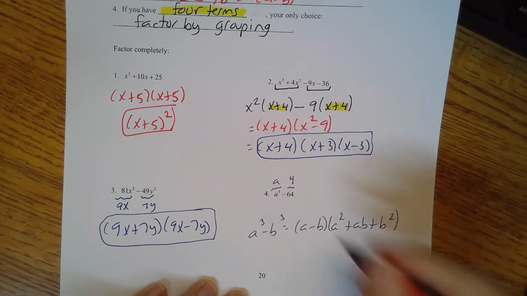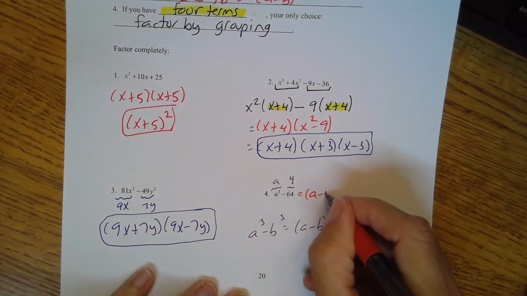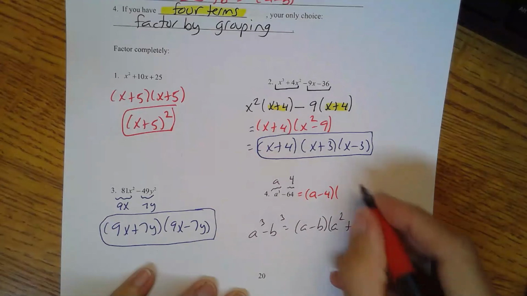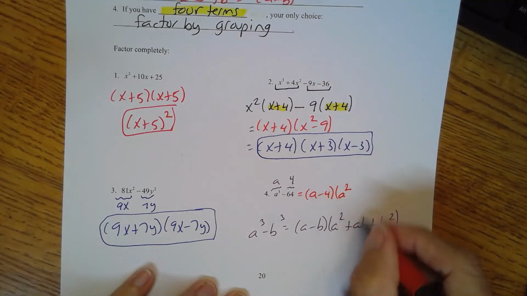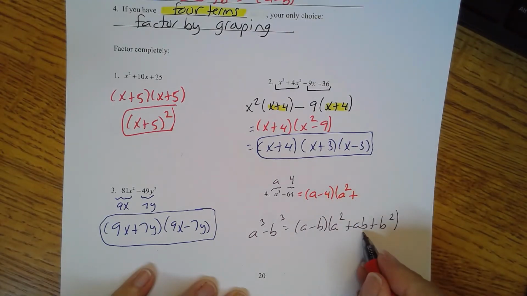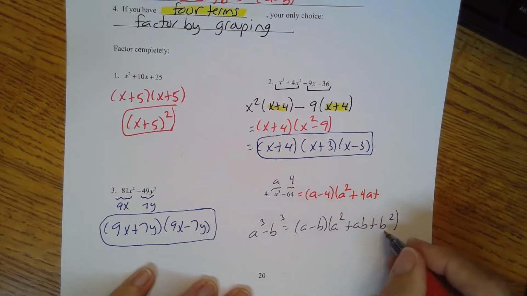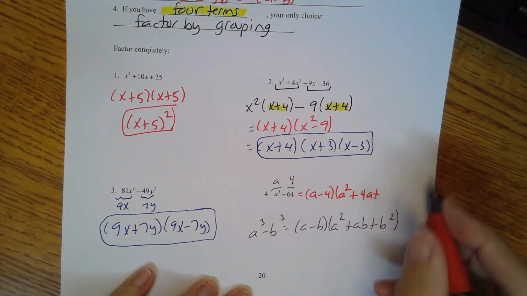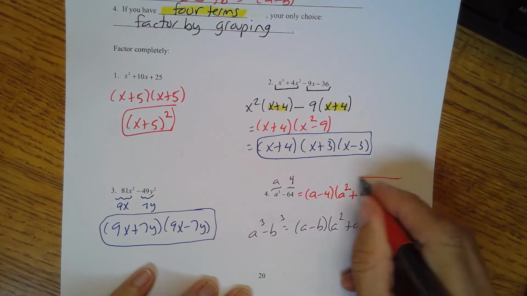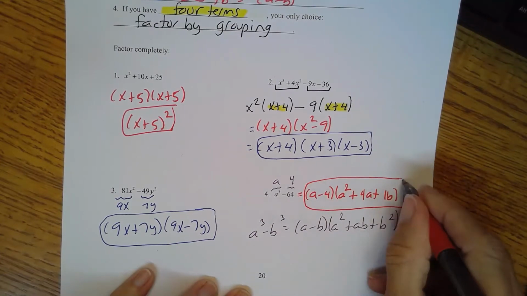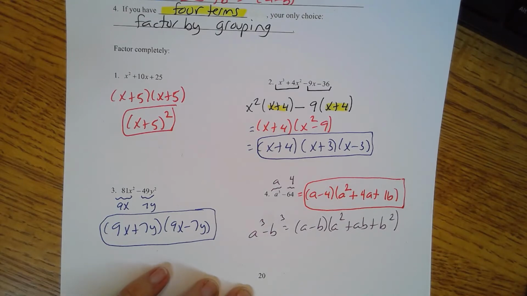So plugging that into the formula, I get a minus 4. Then I need to take a and square it, so I just get a squared. My sign is a plus, and I multiply a times b. So a times 4 is 4a. And then I take my b, which is 4, and 4 squared is 16. You will never be able to go farther with your cubes formulas, so stop there.